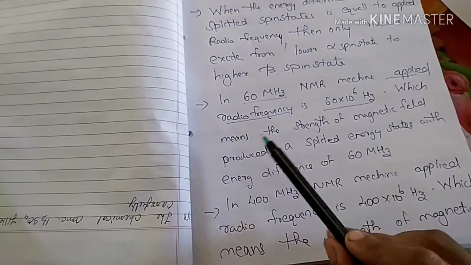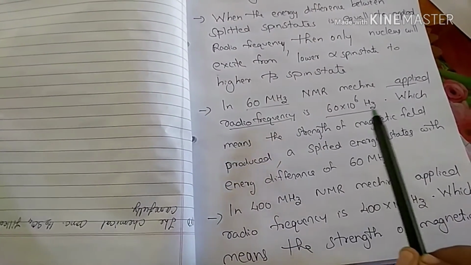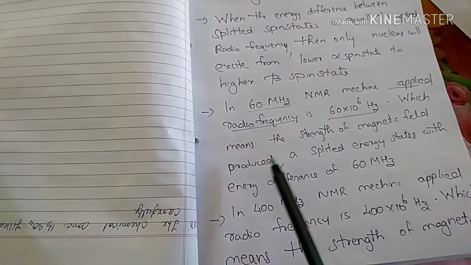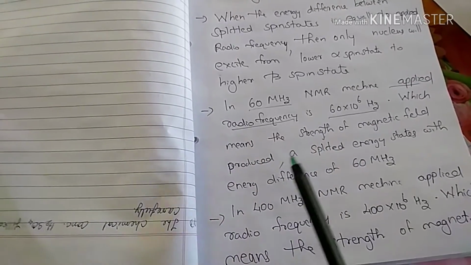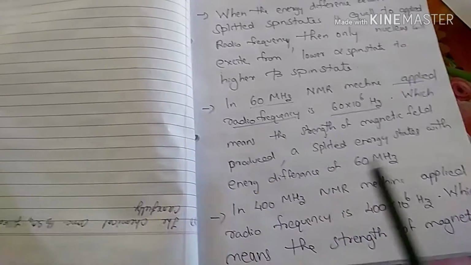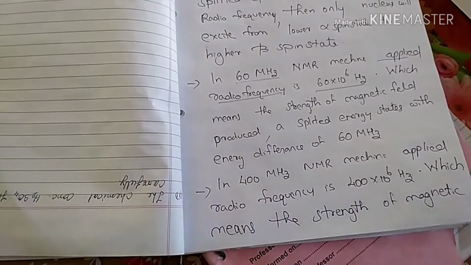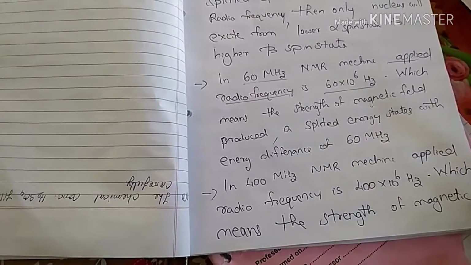Okay, one more point. In a 60 megahertz NMR machine, the applied radio frequency is 60 into 10 raised to 6 hertz, which means the strength of the magnetic field produced a split energy state with an energy difference of 60 megahertz. Next, 400 megahertz.